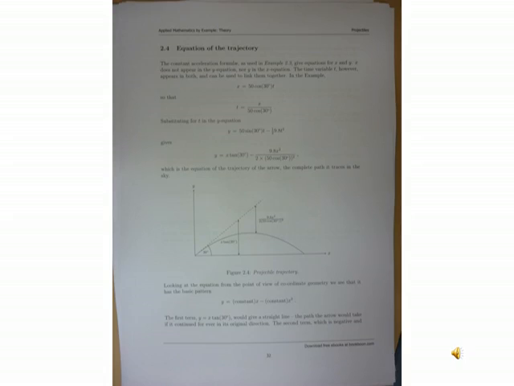Today's lesson is BAE403, Engineering Mechanics 3 lesson. This is also for MEs 301. The lesson is the equation of the trajectory.